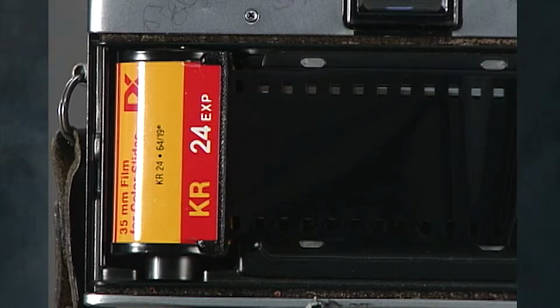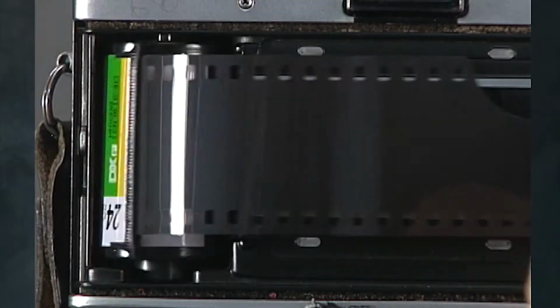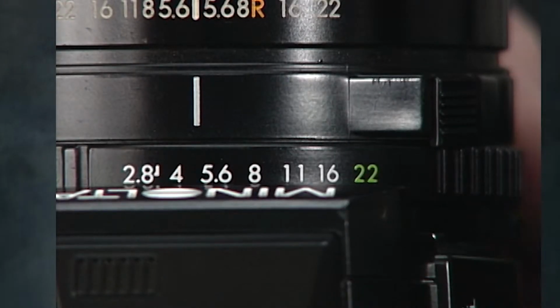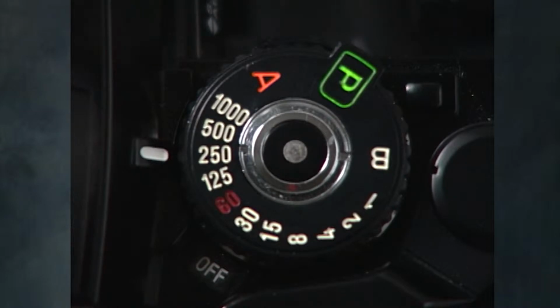In the days of shooting on film, you only had to do 3 things to take a photo. Decide which film to use and load that film into the camera, whether that be daylight film or tungsten film. Set the film speed, which we called ASA in those days instead of ISO. Then select the f-stop and shutter speed and take the photo.